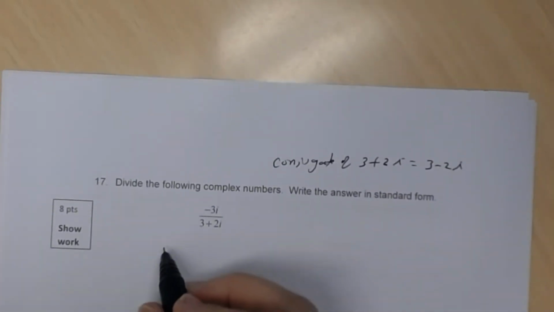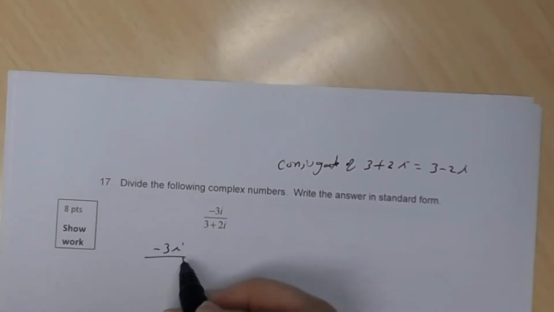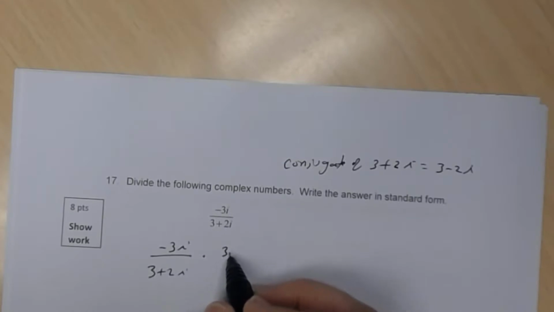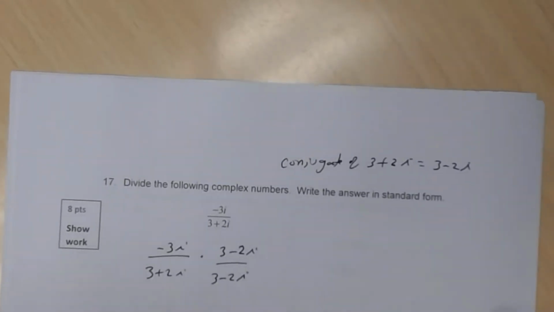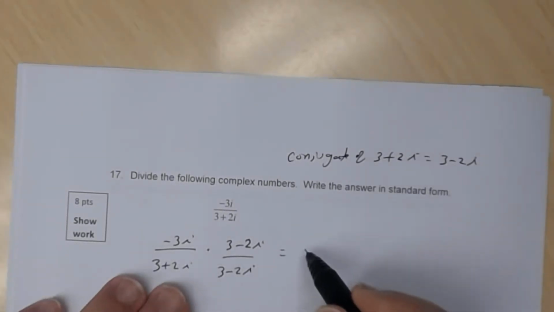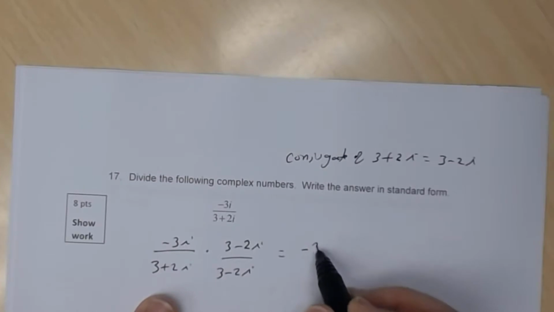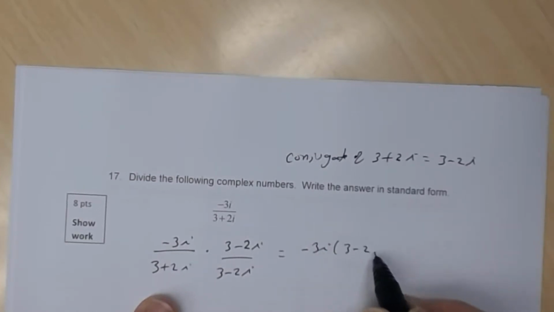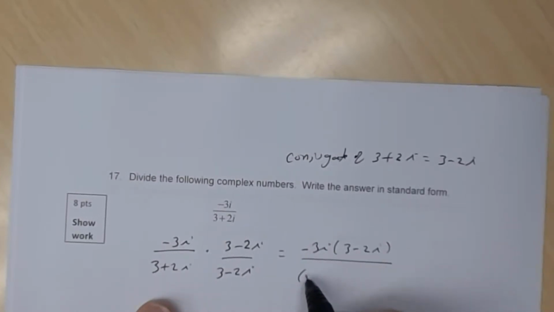And so you have to say negative 3i divided by 3 plus 2i, and then multiply both the numerator and the denominator by the conjugate of the denominator. This is one fraction, so this becomes negative 3i times 3 minus 2i divided by 3 plus 2i times 3 minus 2i.